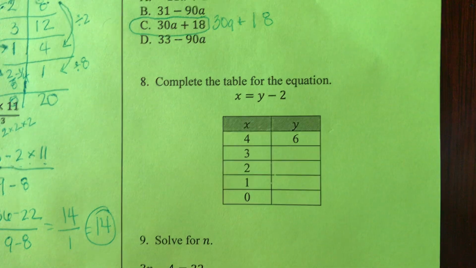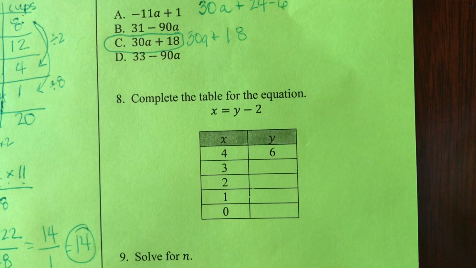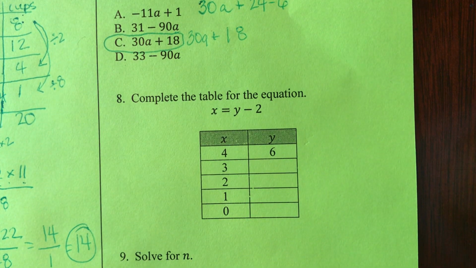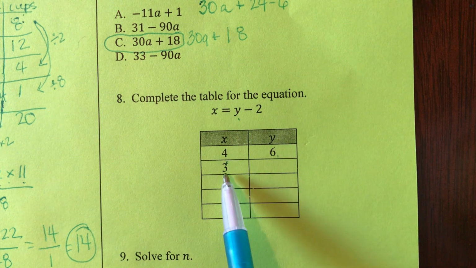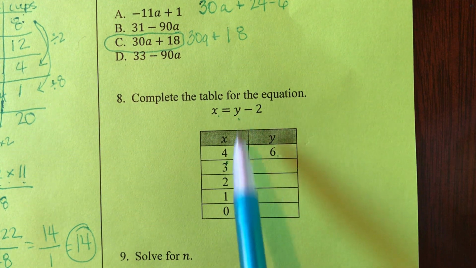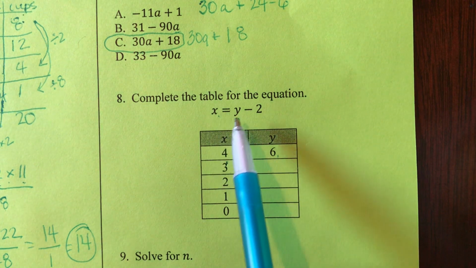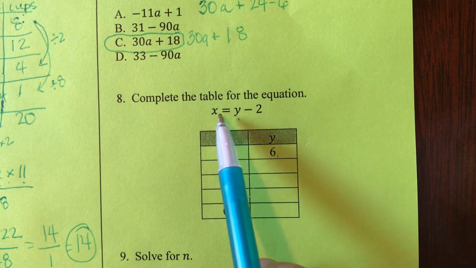All right, and the last, oh, nope, we got 2 more to go. We need to complete the table for the equation x equals y minus 2. So this may have been difficult for some of you because we haven't really gotten to talk a lot about this, but we're just inputting and spitting out an answer. So we know when x is 4, y is 6. So when x is 3, how do we go from something minus 2 and we get 3?